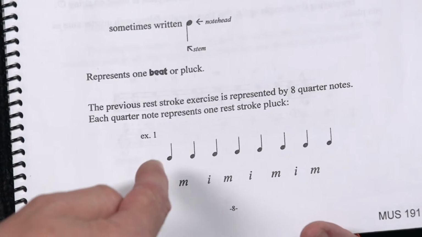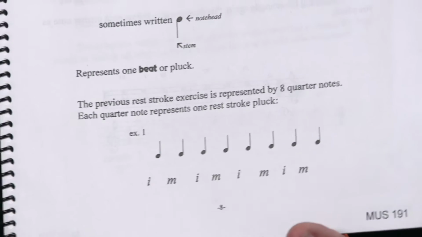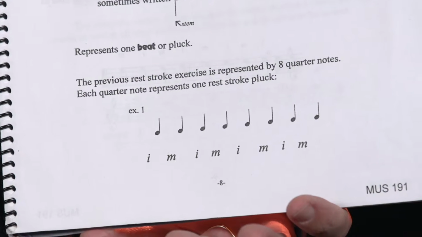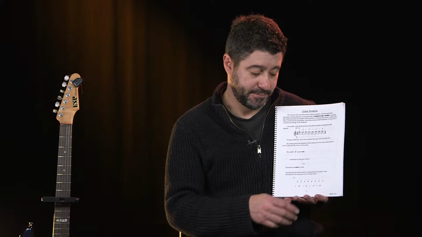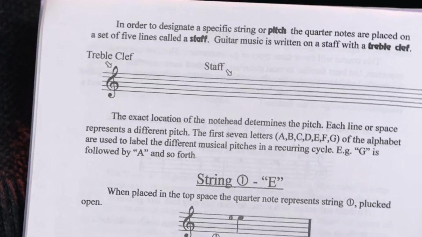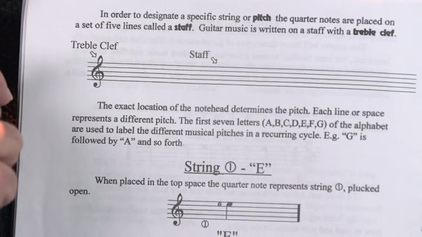And as you pluck these, you want to visually be following each of them, particularly when they're in the notation. I'm going to turn to the next page. Music notes or quarter notes are placed on a 5-line staff.